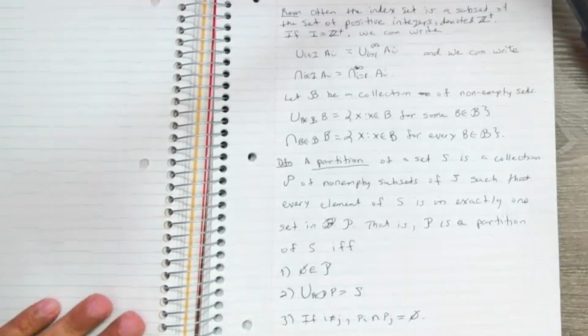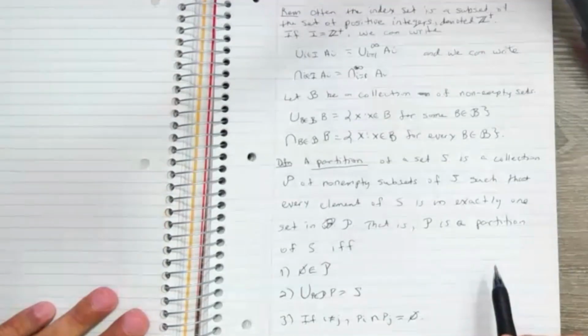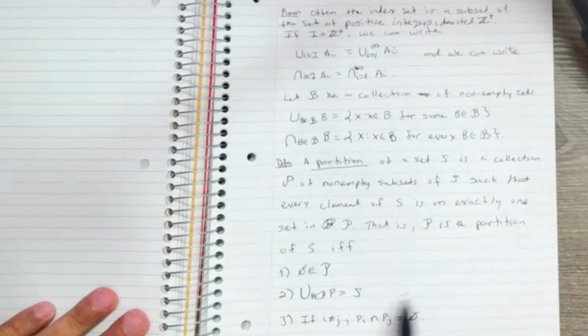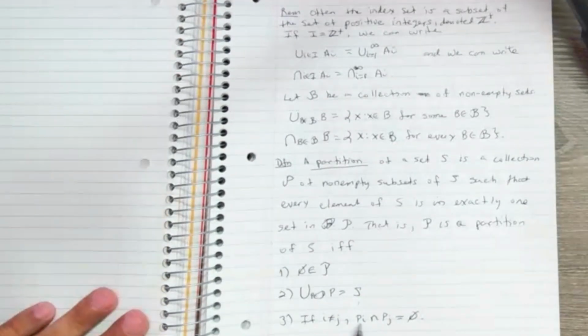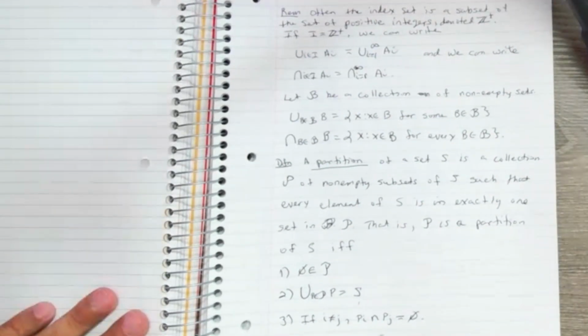That is, a partition is a collection of non-empty subsets of a given set where the union of all those sets in the partition is the entire set, and no two sets in the partition have any elements in common. They are pairwise disjoint.